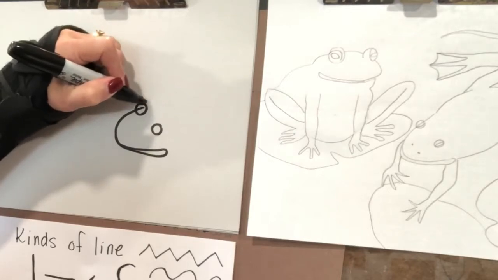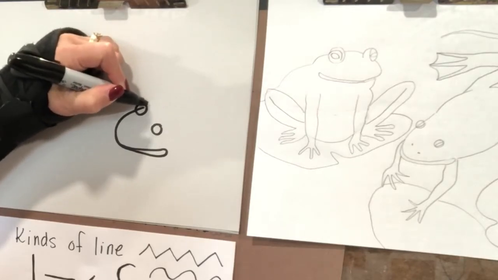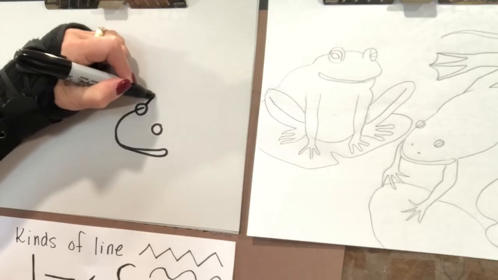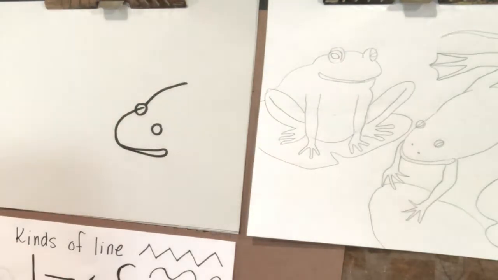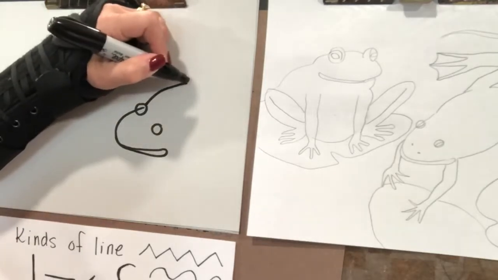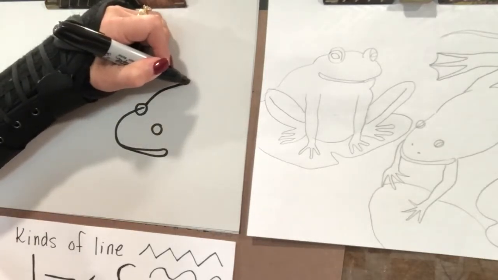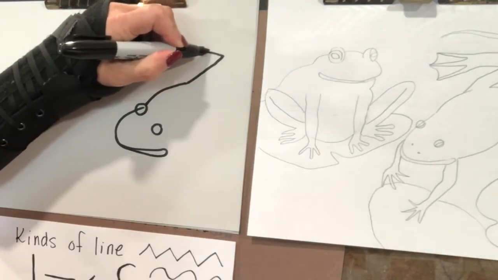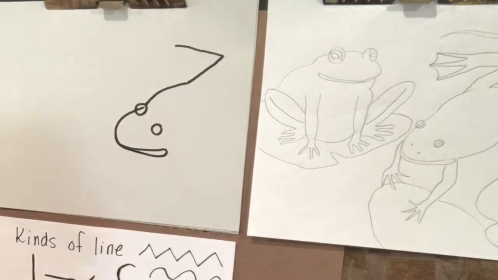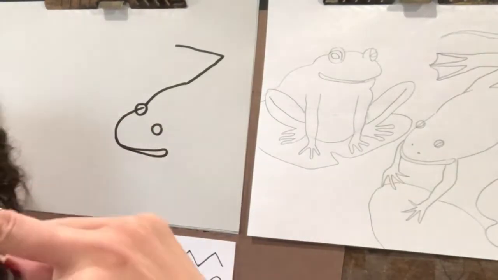Simon says, show me from this top of the eye, a little curved line like that. A short curved line. And now Simon says, I need a letter V laying down. A letter V, but laying down.